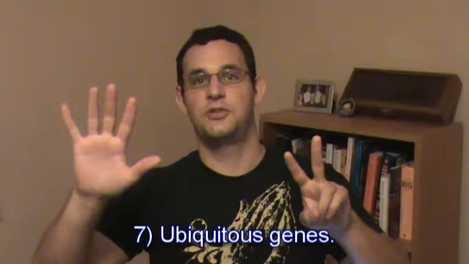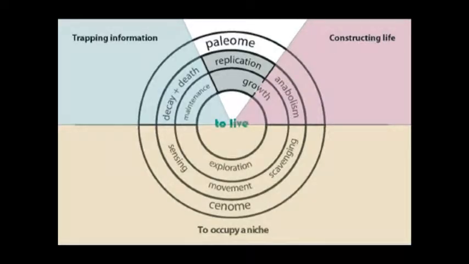7. Ubiquitous genes. There are some genes that perform very basic functions of life that all living things have. These are our oldest inherited traits from our oldest ancestors. These genes are in no way associated with species-specific adaptations, which means they're probably much older and didn't arise at the same time, and they show up a bunch of times. Here's the best part. Some species don't even need them, but they still have them. There's no explanation for why these genes would be present in every living thing, especially the ones that don't need them or use them, except for evolution.